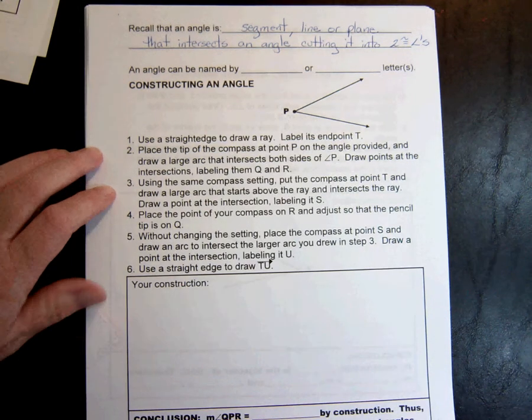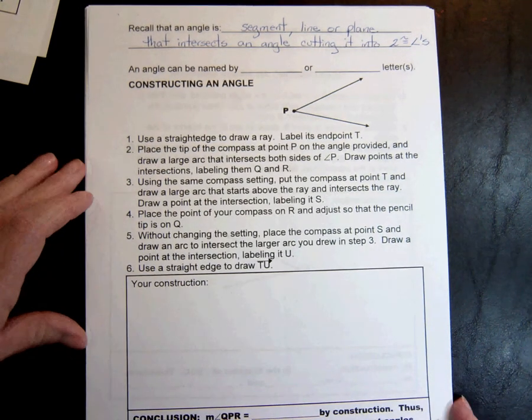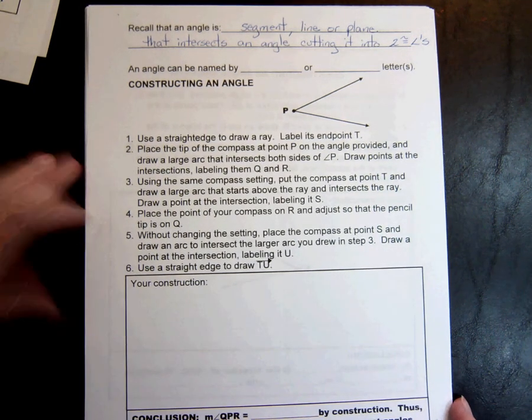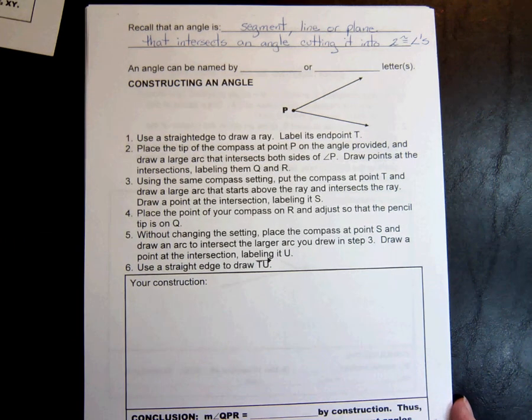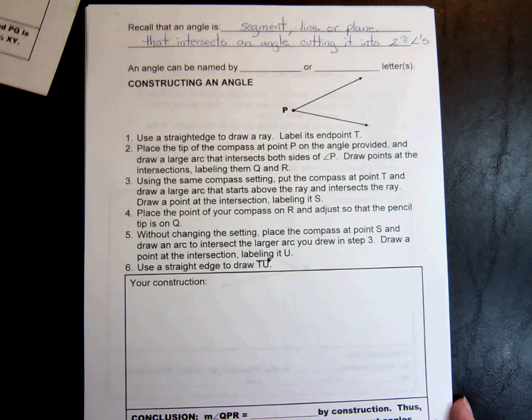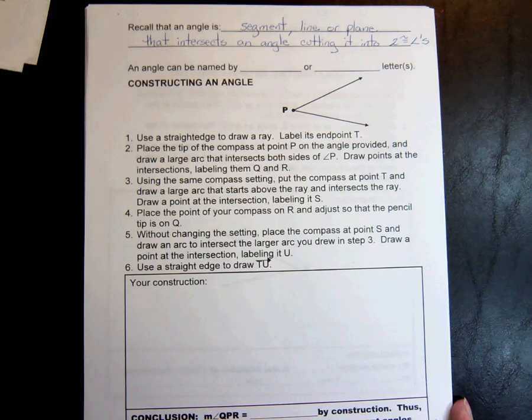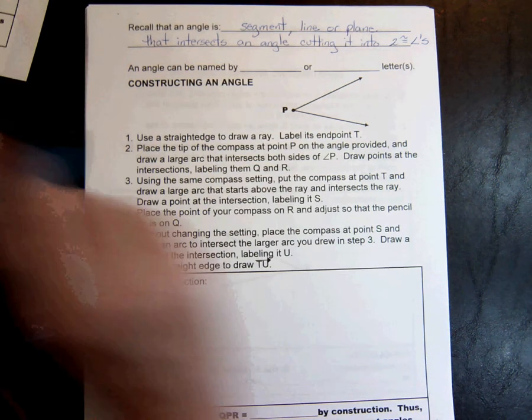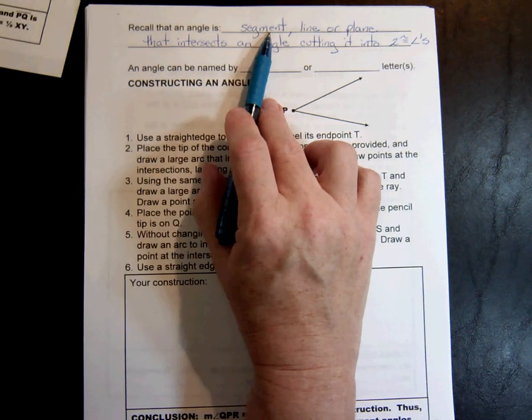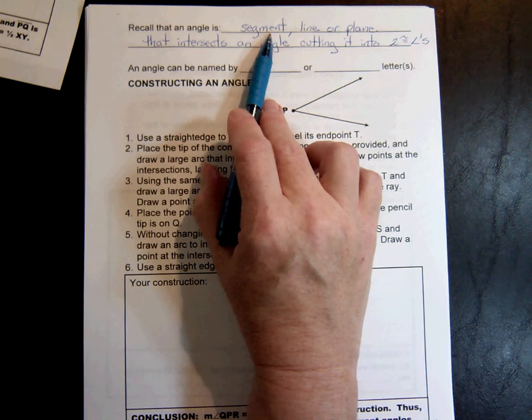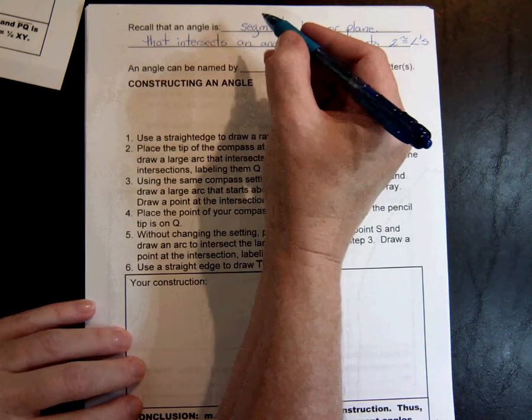An angle can be named by, oops, I just did angle bisector. Shoot, my sheet's out of order. Oh, let's go back. I can probably just correct this. A point, line, or plane.